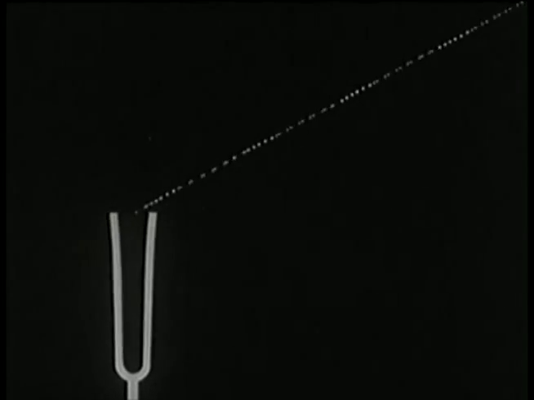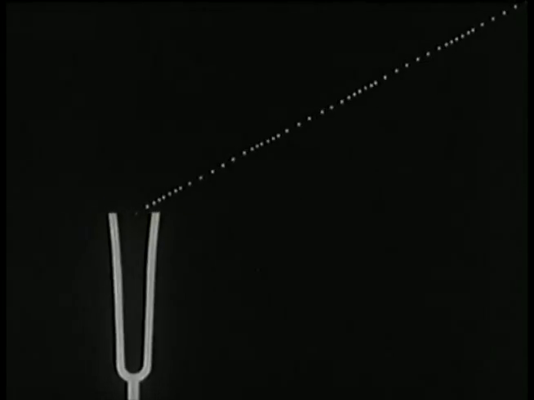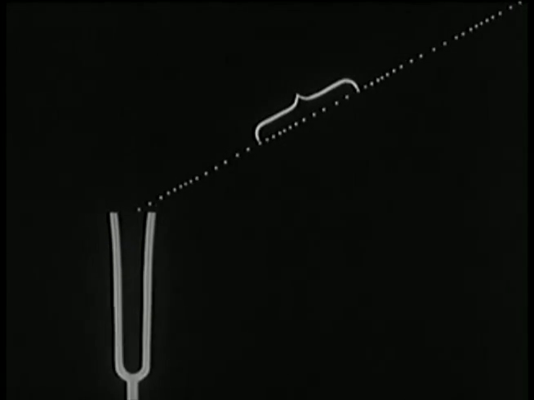Each time the prongs spring inward, a partial vacuum forms in their vicinity. Air molecules nearby move into this vacuum, leaving a rarefied zone behind. Thus, there are alternate zones of condensation and rarefaction of the air. The number of times a given molecule moves back and forth in 1 second is the frequency of the wave. In one complete vibration, indicated here by the bracket, sound travels a distance of 1 wavelength. The velocity of any sound wave equals its wavelength times its frequency.